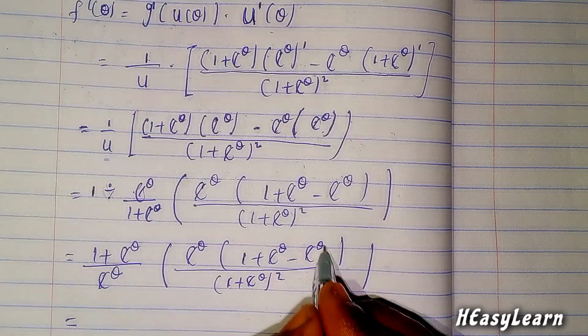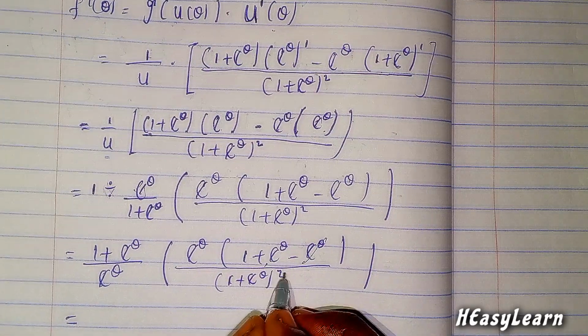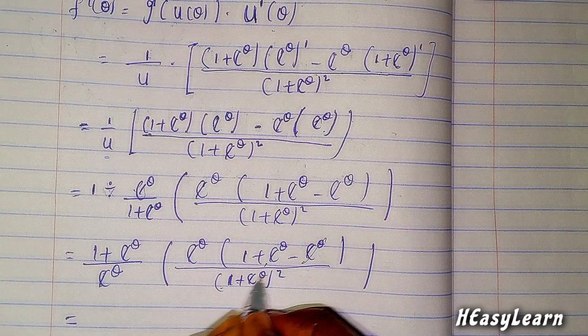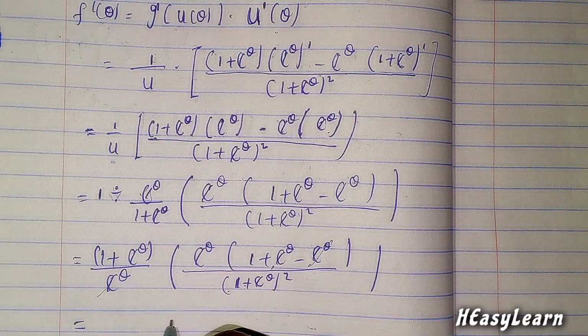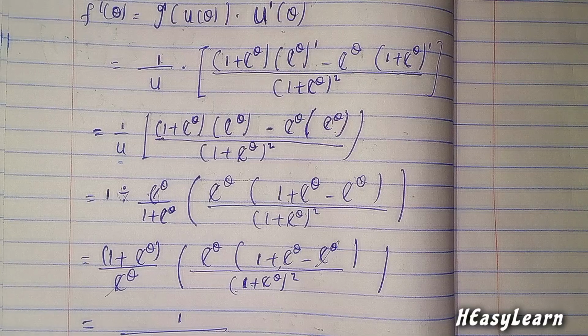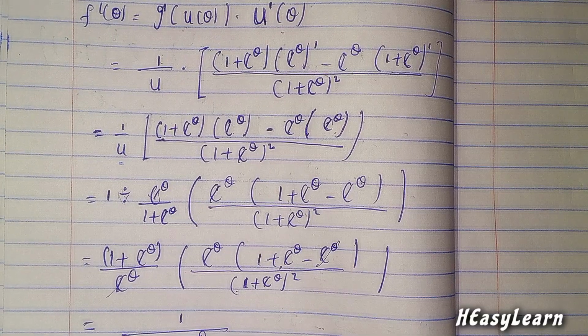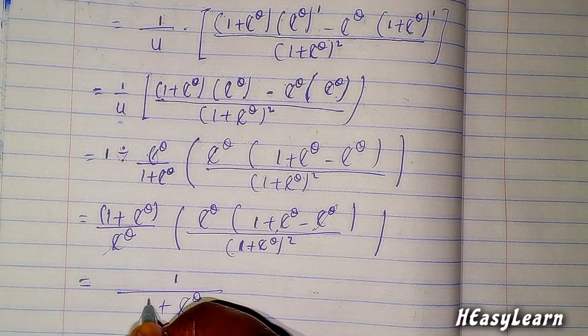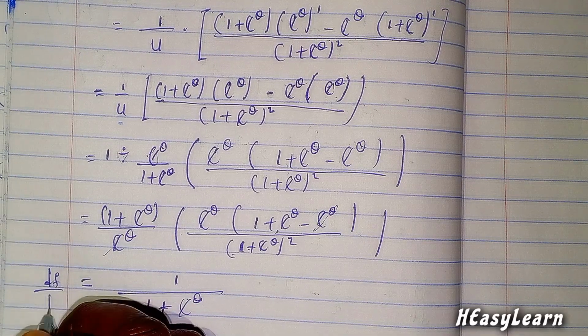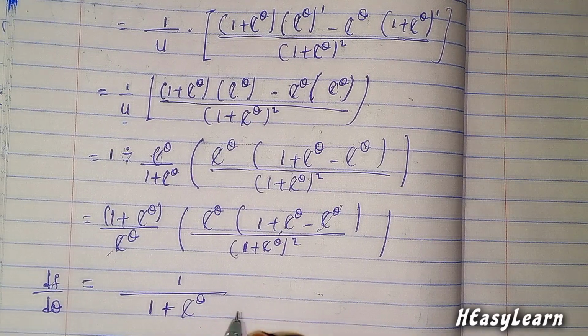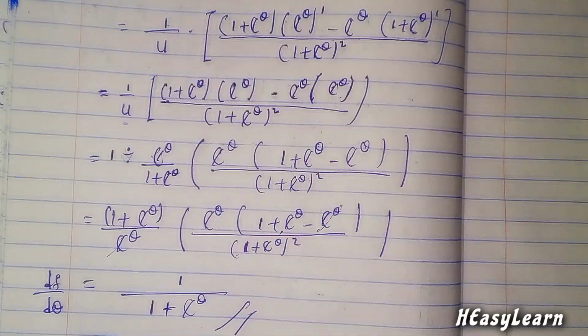So in this case, this will go away with this. We have 2 of 1 plus exponential theta. 1 will go away with 1 of these. Theta will go away. This is equal to 1 over 1 plus exponential theta. So the f prime is equal to this expression.